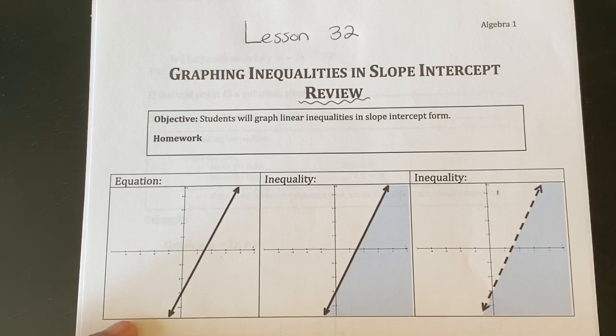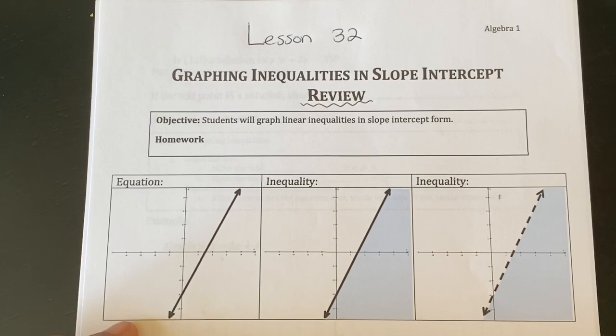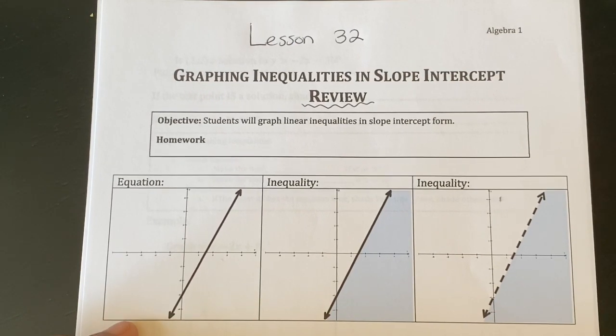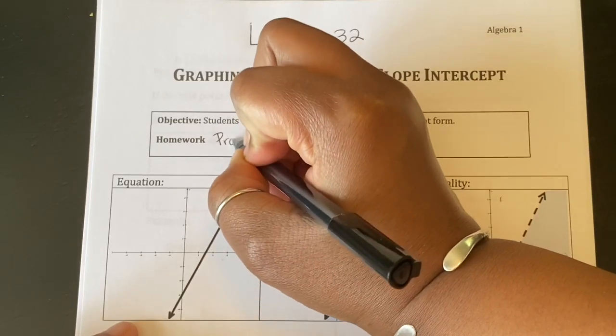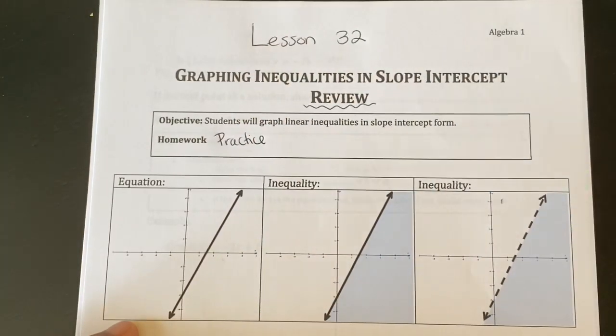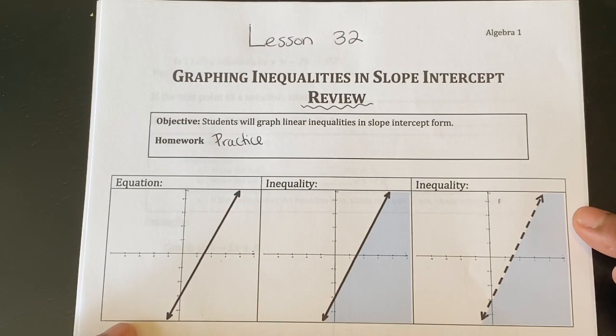So today's lesson we're going to review graphing inequalities in slope-intercept form, and also graphing two-variable inequalities. Your homework is going to be the practice per usual. The practice will consist of two problems that look exactly like the problems that we're going to do today, and also some problems requiring you to plug in numbers.